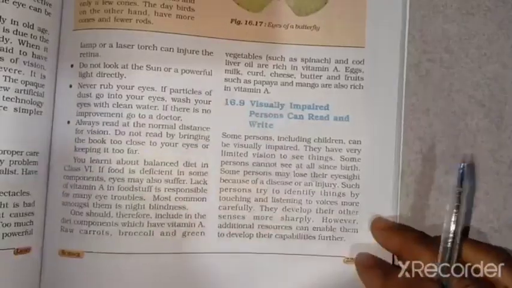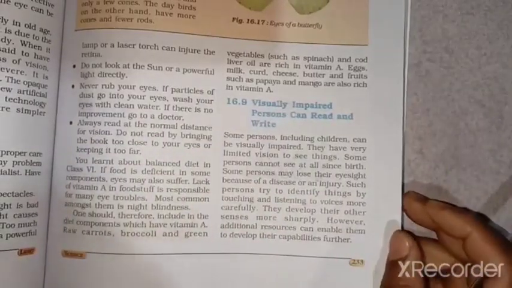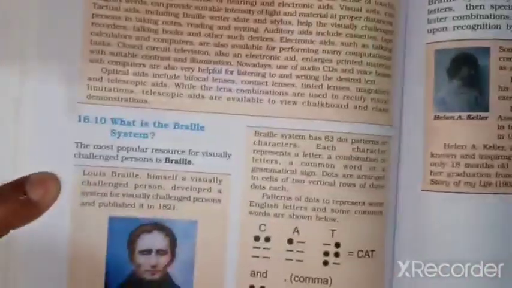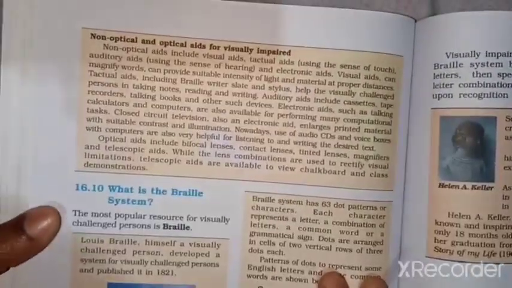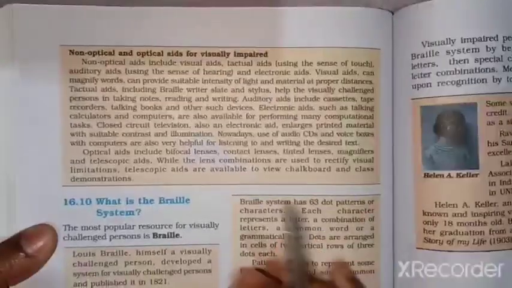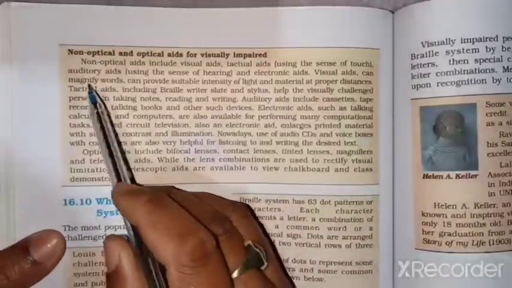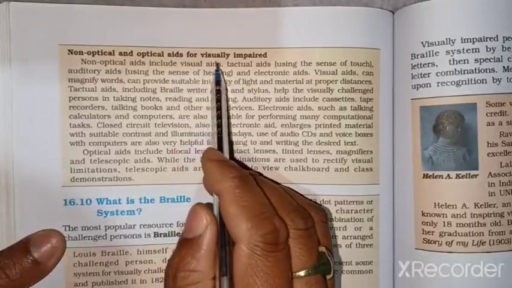So, these are what about the visually impaired person. They can read and write. And now let's continue. Page number 234. Here, non-optical and optical aids for visually impaired.